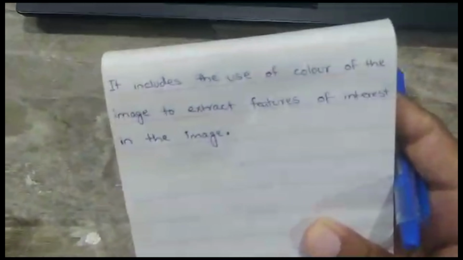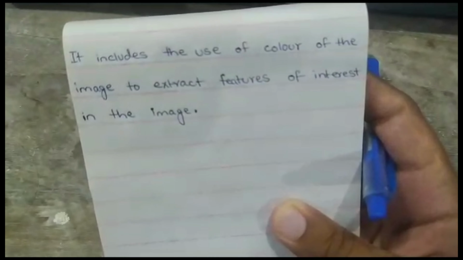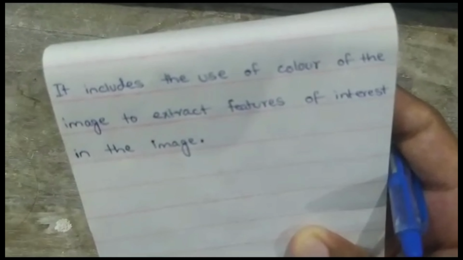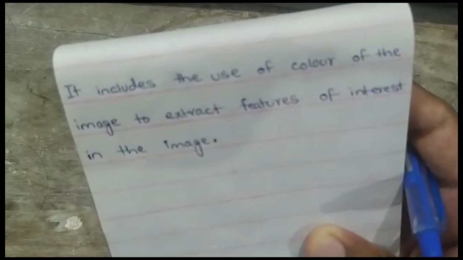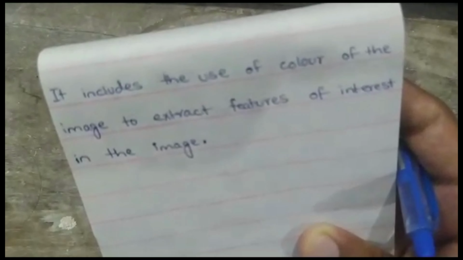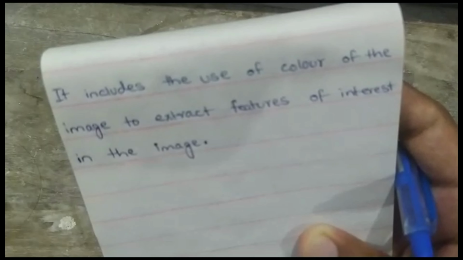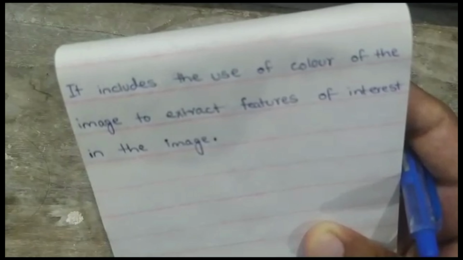It includes the use of color of the image to extract features. As I told before, the colors of the image are very important because they are used to extract features of interest in the image.